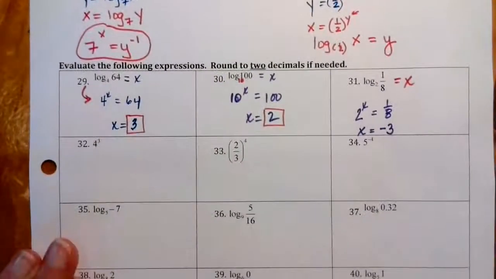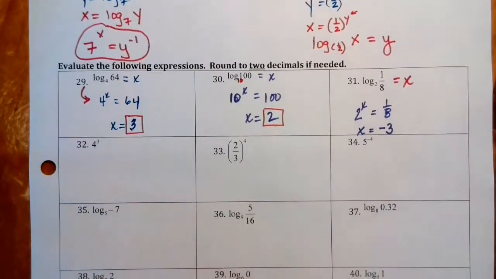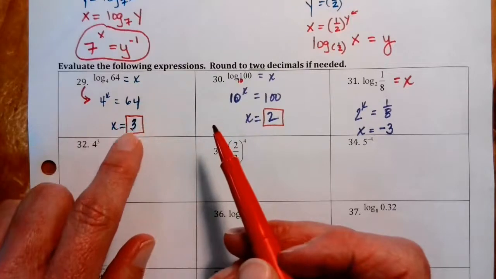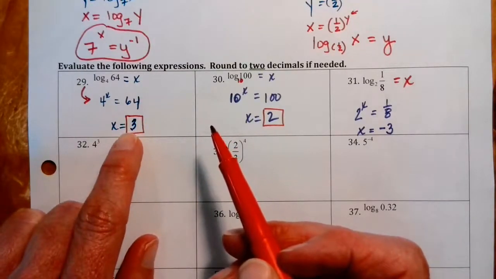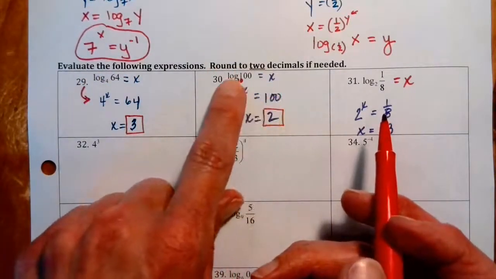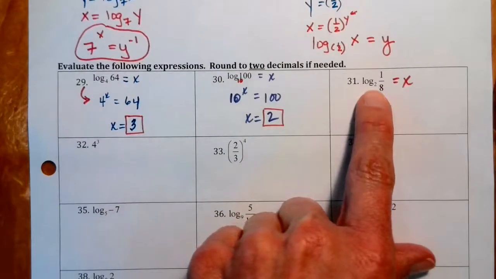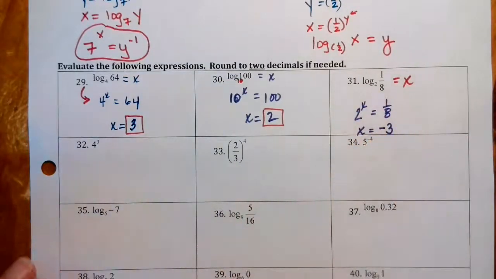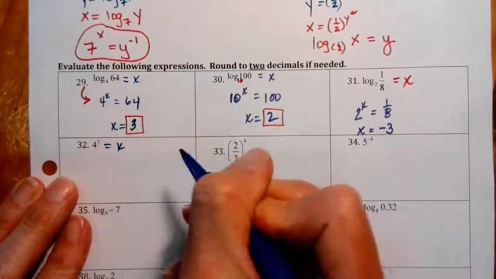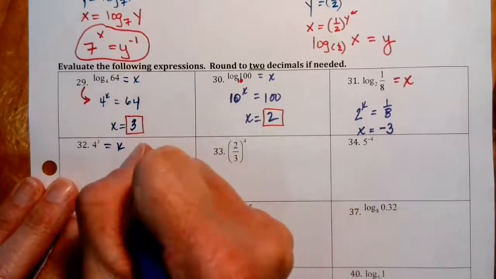All right, here's this next part, and I did the first couple of these evaluating. I can put an x here to make it easier for me to solve for x. I don't need that x. I can just say the value of this is 3, and the value of this is 2. The value of this is -3. Sometimes it makes it easier for kids if they have it equal to something, then they feel like it's an equation that they're solving to find that value for x. So if I make an x here, 4 to the 3rd is going to be worth 64.